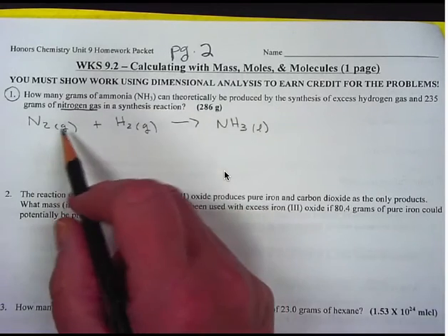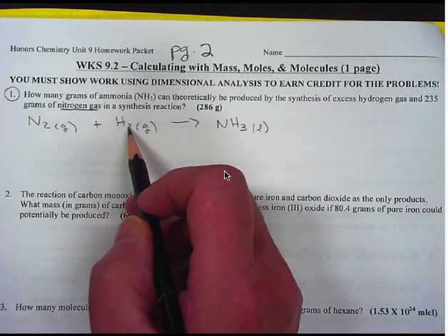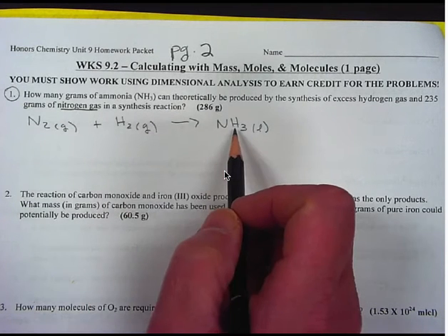So I have my chemical equation. Remember, nitrogen and hydrogen are both diatomic, and this is the formula for ammonia.